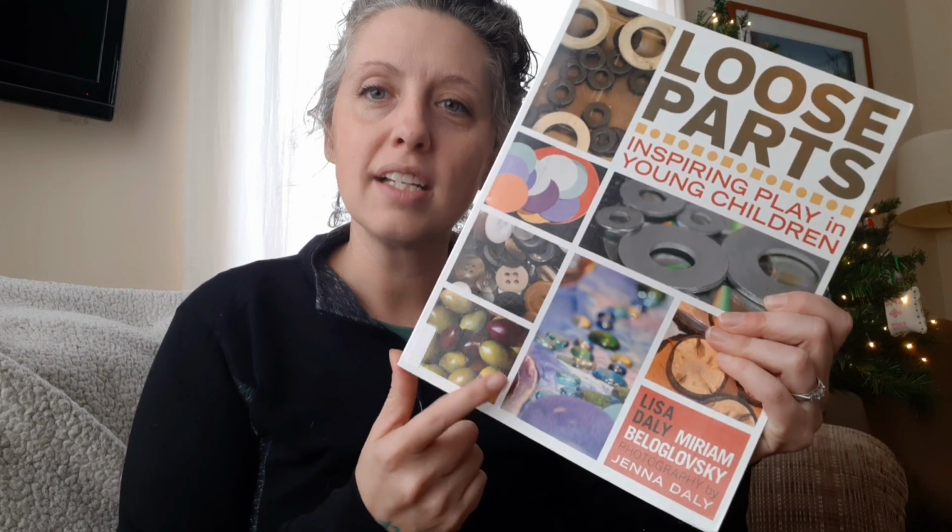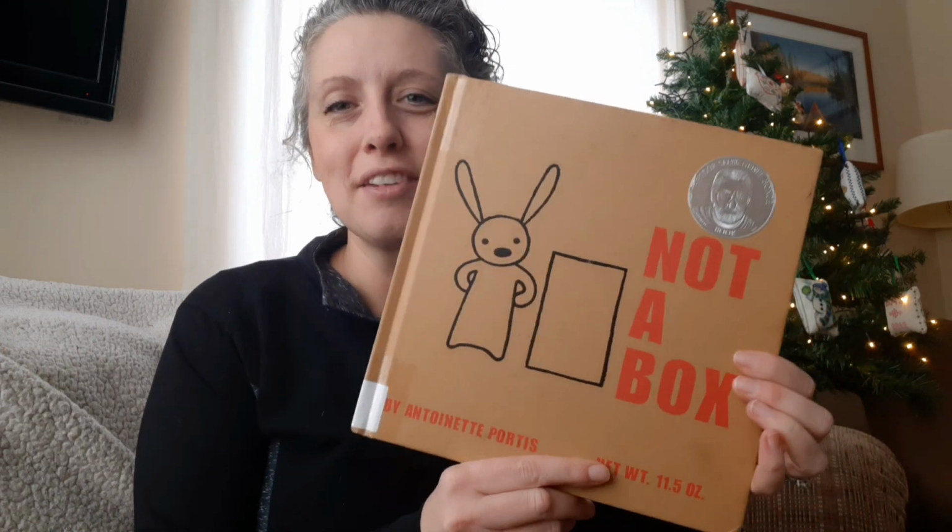This little series has great pictures and activities and ideas for you. There are 3 volumes in this series now. This one is just available at my local library that I've checked out. There are some great books that help you launch the idea of loose parts play.